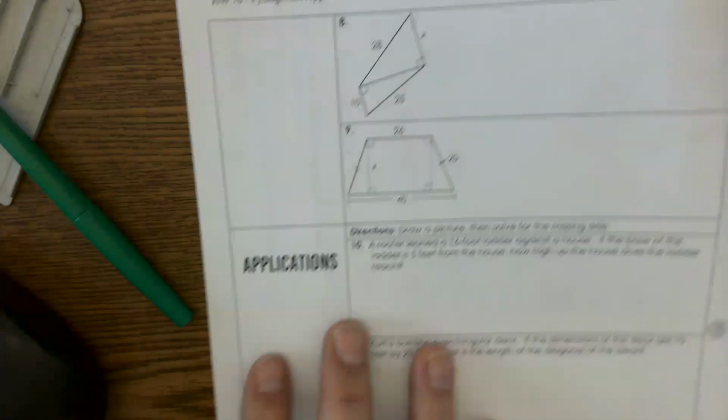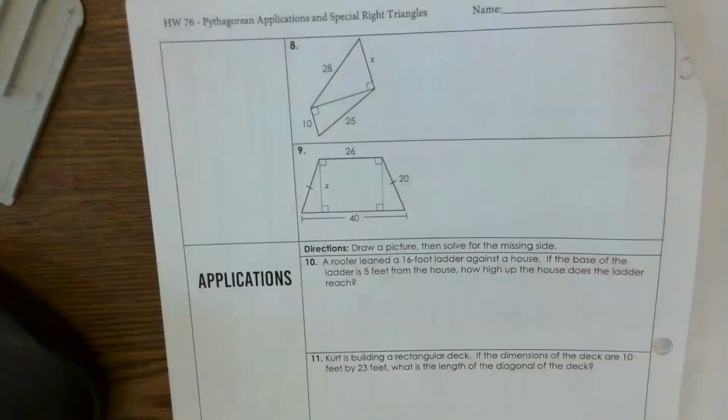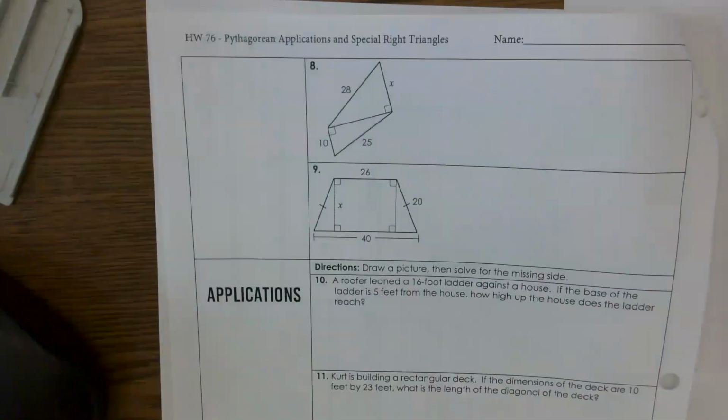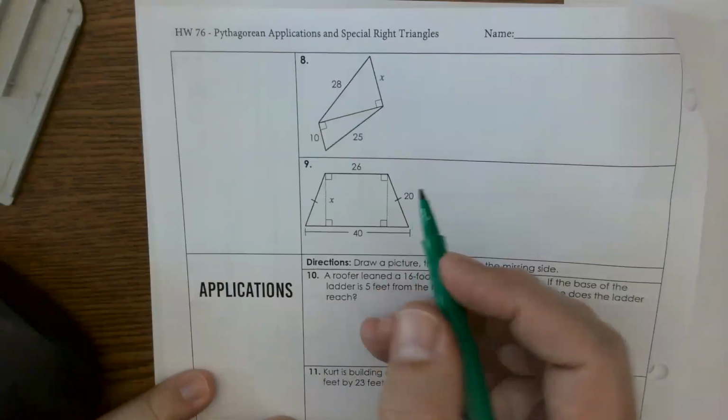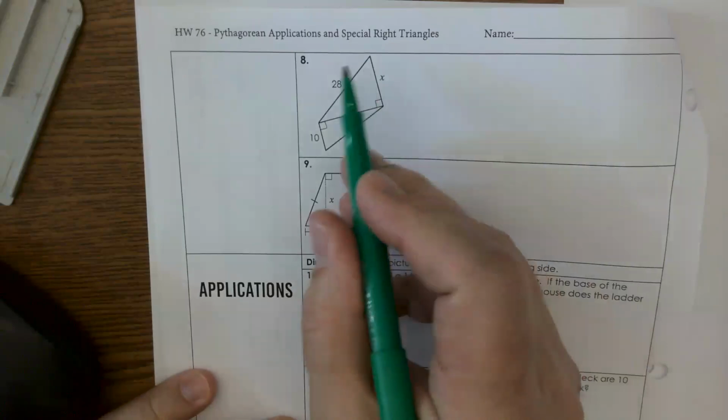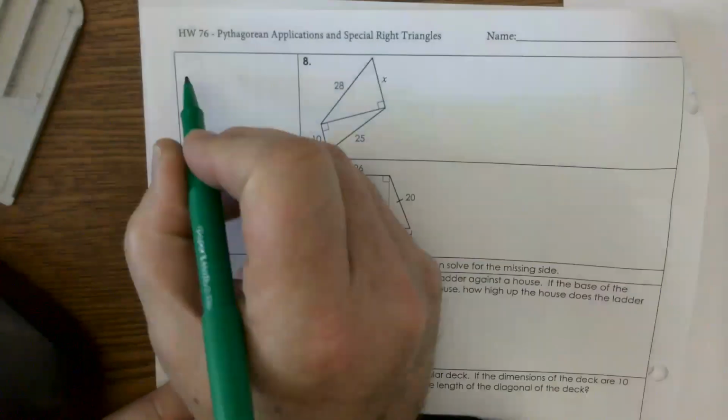Last class, we worked with the Pythagorean theorem. The first page, page 2 in your packet of the actual homework, is asking you to apply the Pythagorean theorem in a way that involves a little bit of solving. So for example, what is the Pythagorean theorem?